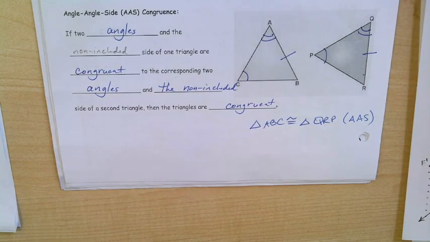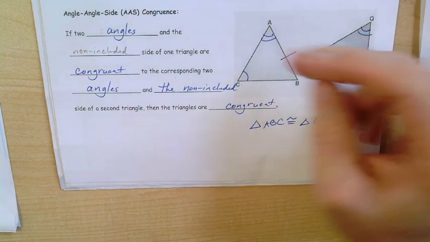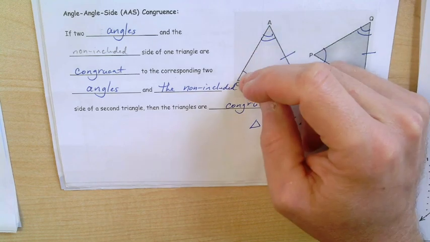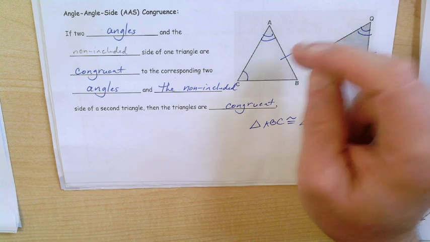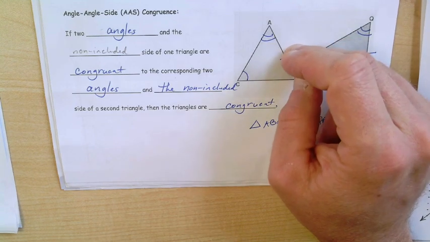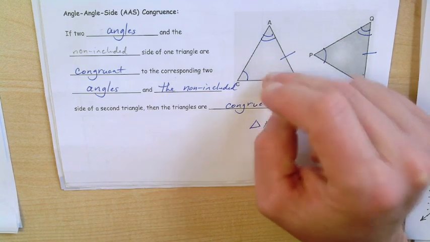Okay. Now, this next portion deals with the angle-side congruence theorem. It says if 2 angles and the non-included side of one triangle are congruent to the corresponding 2 angles and the non-included side of a second triangle, then the triangles are congruent. So here's what I'm thinking. When it says non-included side, I've got 2 angles. This is my included side, the side that's between those 2 angles. This would be considered a non-included side. This would also be considered a non-included side.